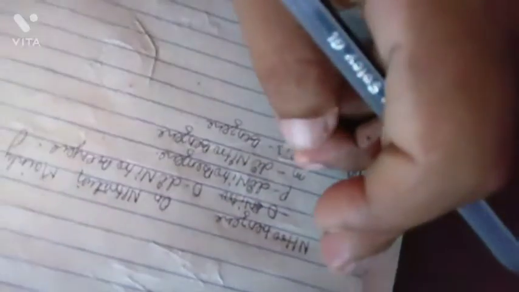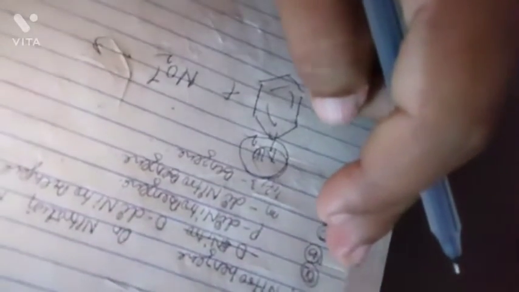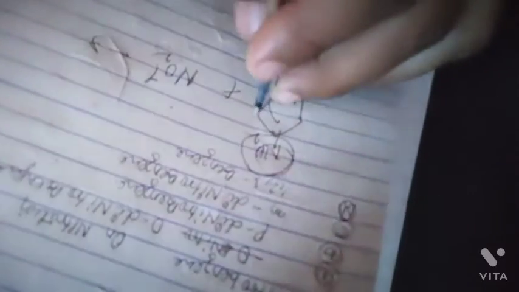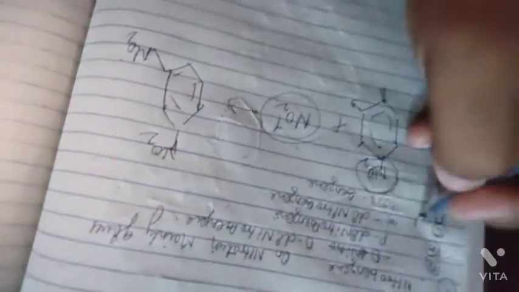The next question is: nitrobenzene on nitration mainly gives. In the case of nitrobenzene, this is the nitrobenzene, and the nitronium ion, that means NO2 plus, is going to react. Since the nitro group is deactivating at ortho and para positions for the electrophilic substitution reaction, it deactivates those positions. So the electrophile is going to attack at the meta position. The right answer is NO2 and NO2. This is the meta dinitrobenzene. That is the right answer.